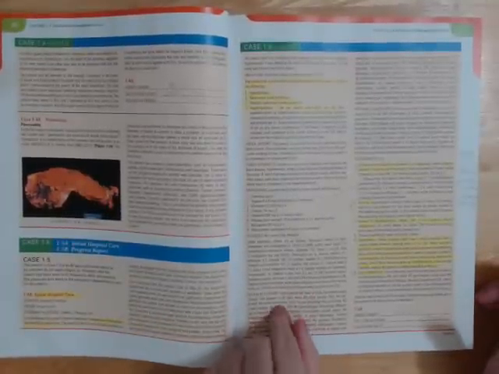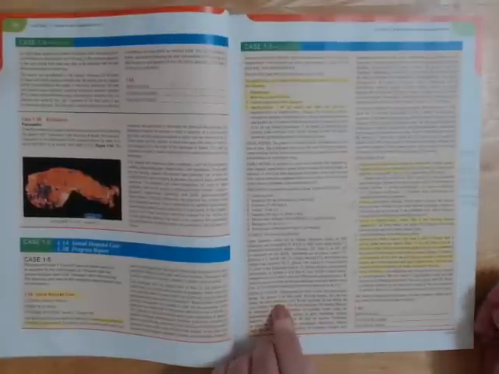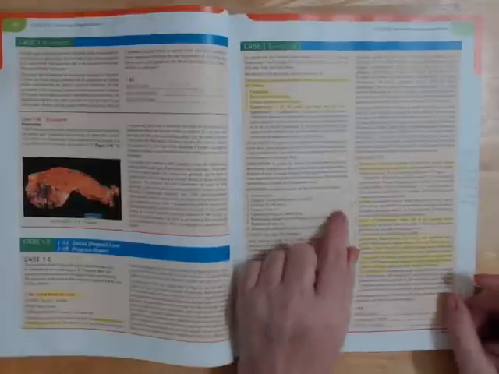Not sure if your answers have it or not. Oh, that's another thing. The odd answers for these are in the back of the book, so you can always check your odds. And then I'll post the evens for you. That would be nice, wouldn't it?